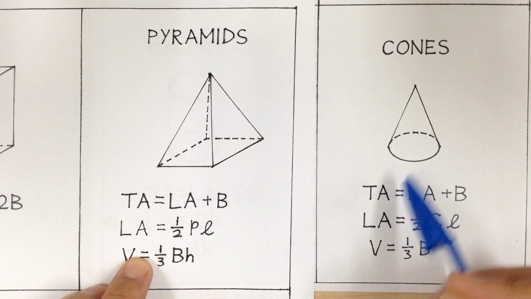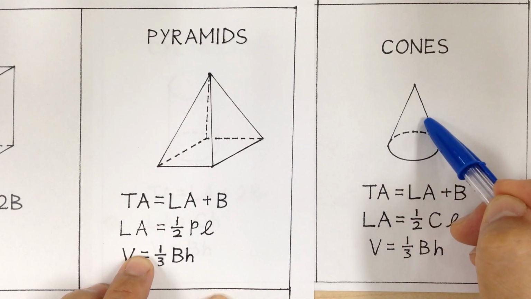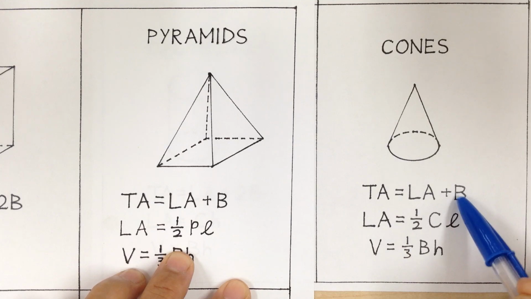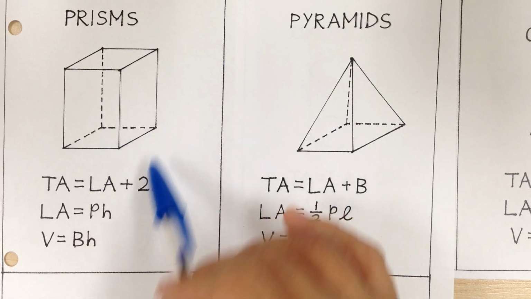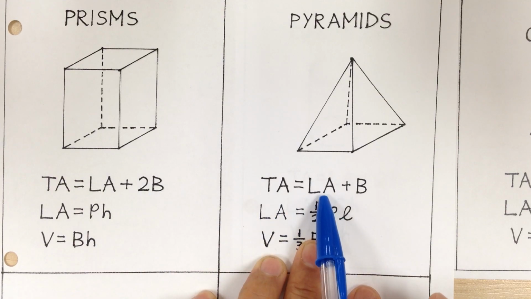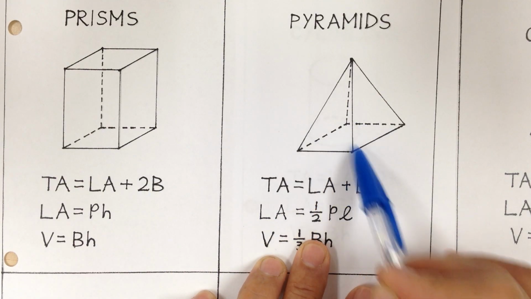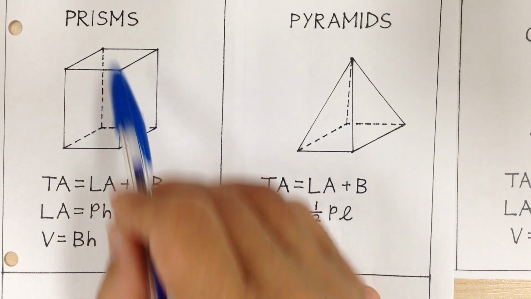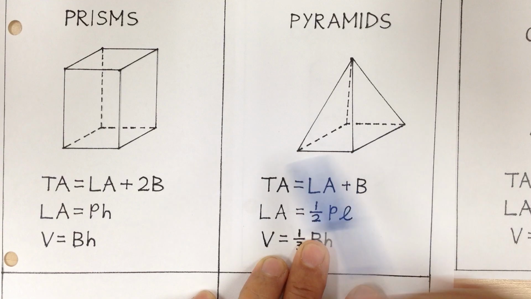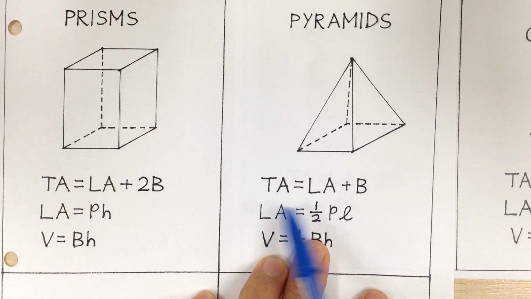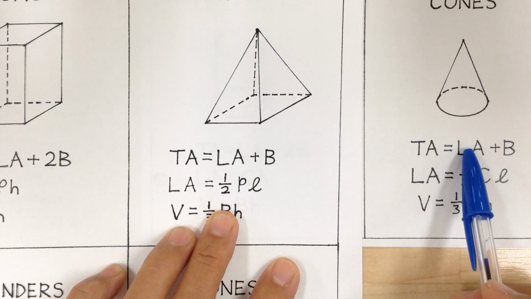Again, the total area equals the lateral area plus one base. Compared to the prism, which has two bases, this has only one base, that's why it's 1B. This one has top and bottom, so 2B. By breaking it down this way, the formula is very easy to remember.